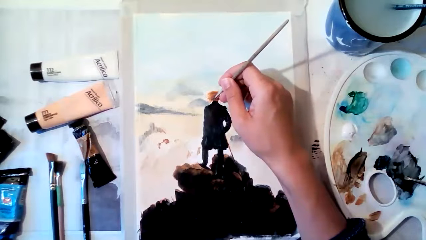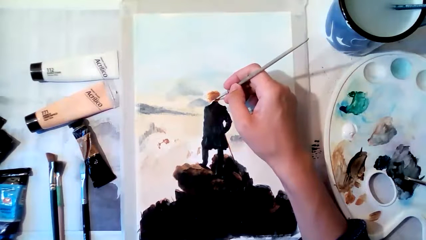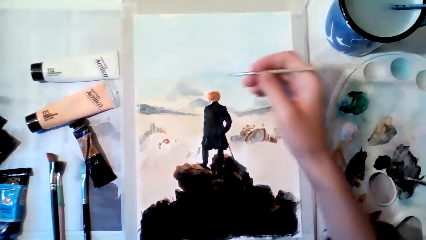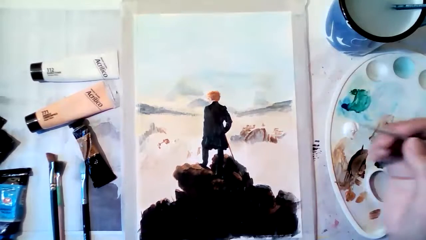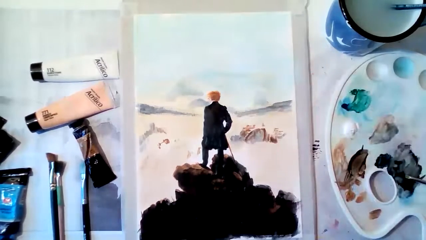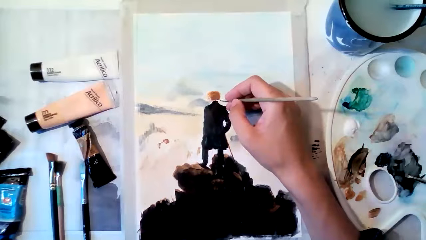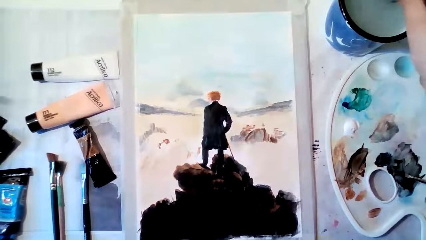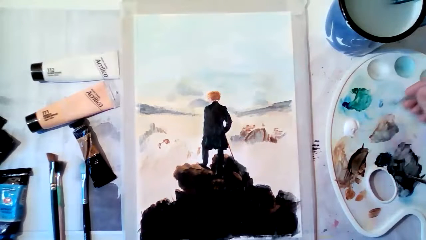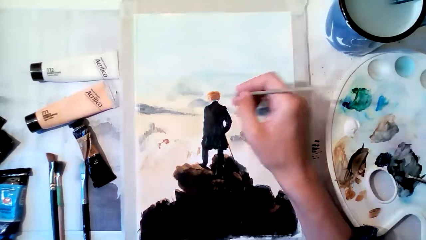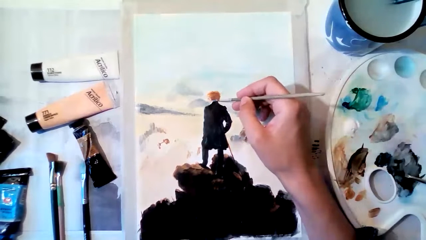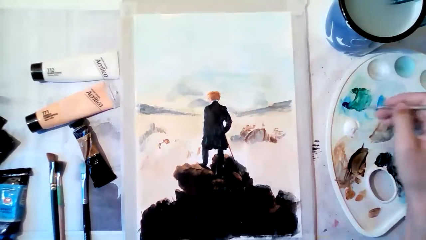Yeah. So what you do when you need to correct, especially if you need to put a clean color and there is something dark, then you just put, of course, white acrylics, and then wait till it's dry, and then you can recover.